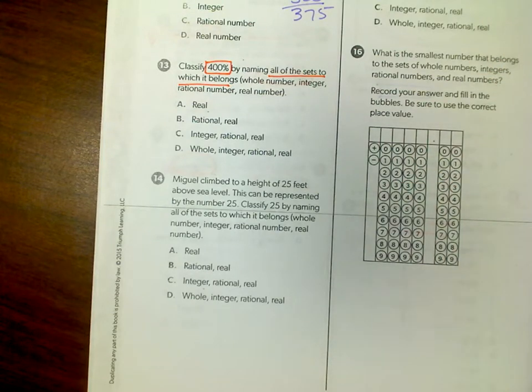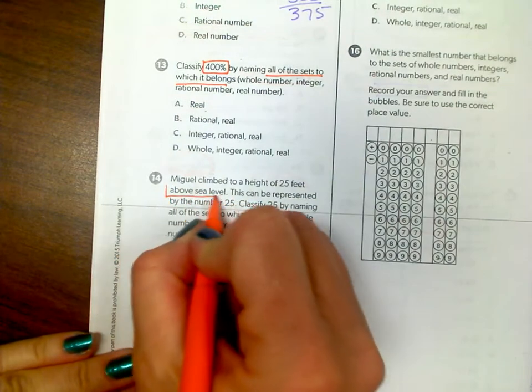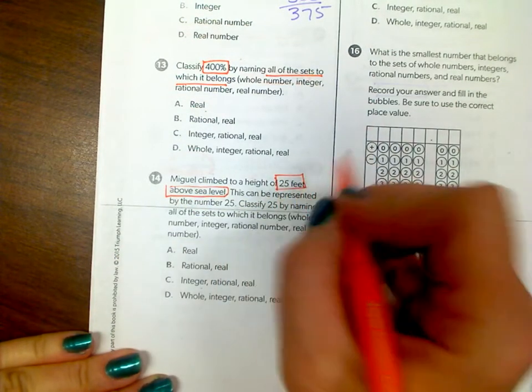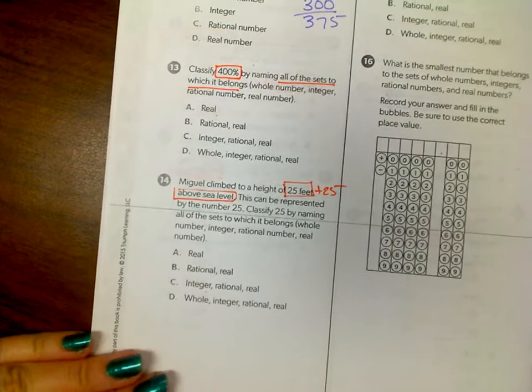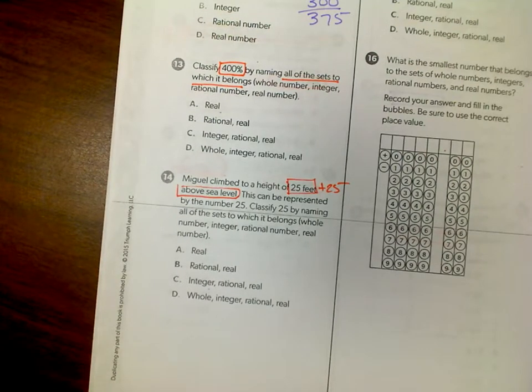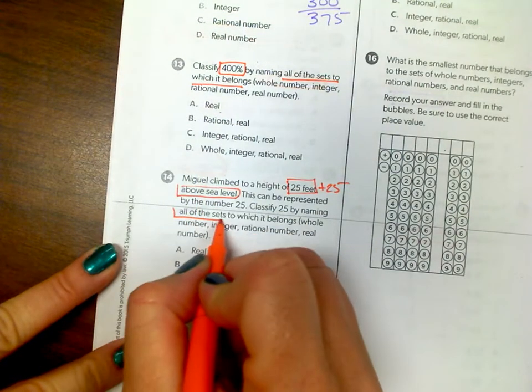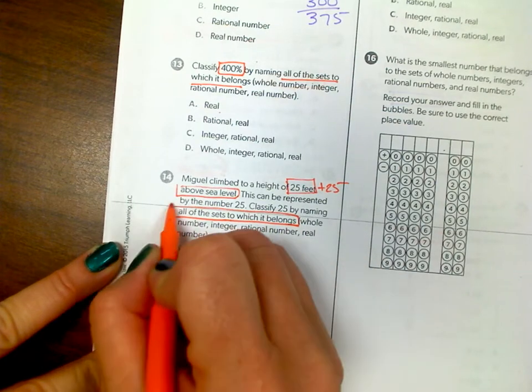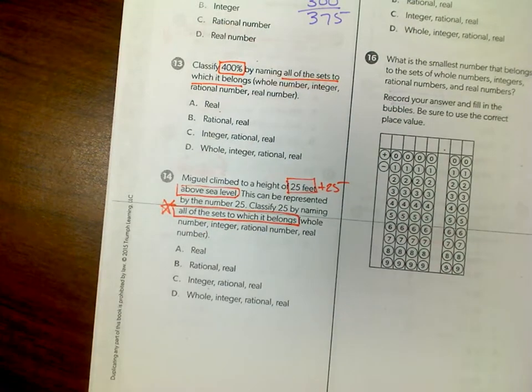Okay, number 14. Miguel climbed at a height of 25 feet above sea level. So if it's above sea level, it's going to be a positive 25. This can be represented by the number 25. Classify 25 by naming all the sets to which it belongs. All sets. Real, rational, integer, whole.